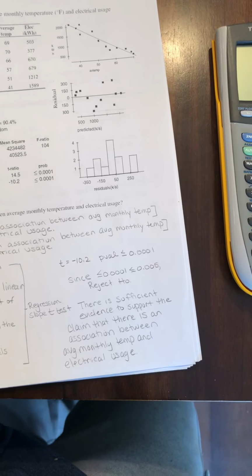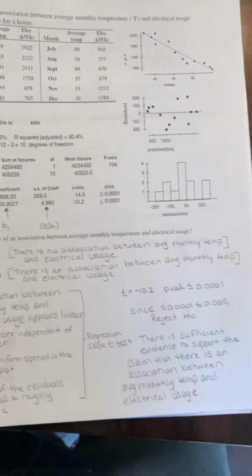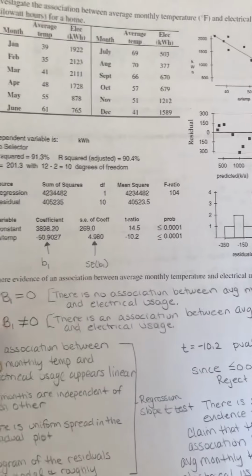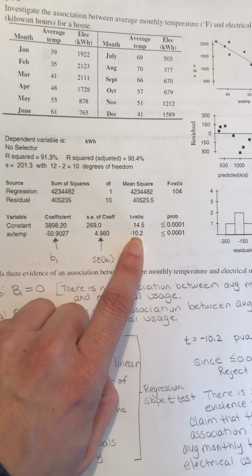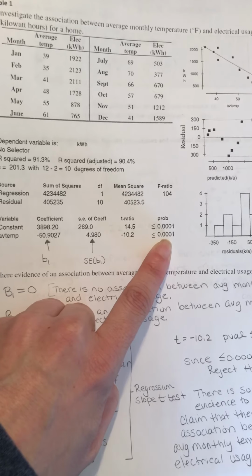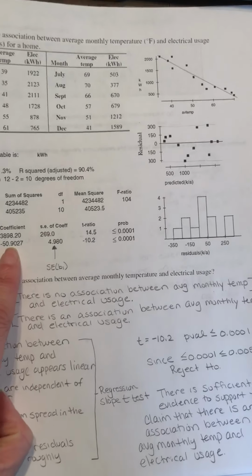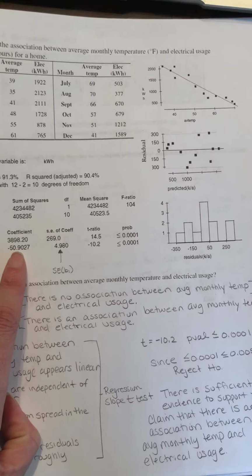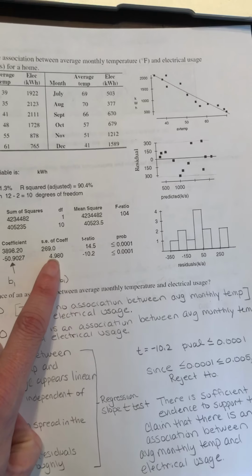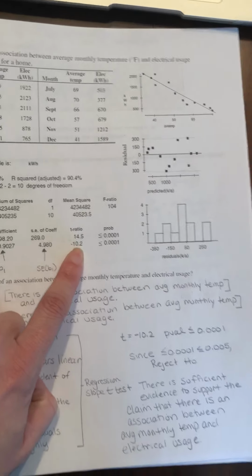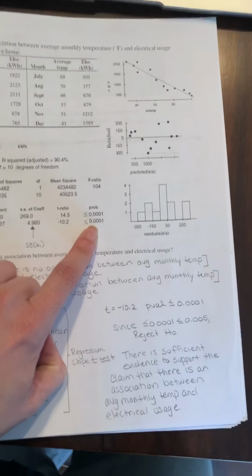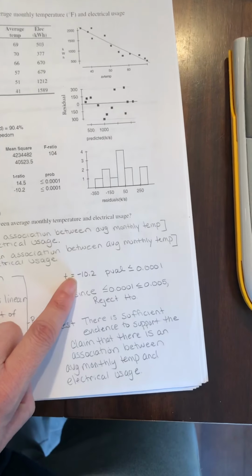And then I just need to get the t-score and the p-value from the chart. Remember that my t-score is here, and then that's the p-value. You don't have to show this, but if I took the negative 50.9 and divided it by the 4.9, that's going to give me my t-score right there. And then the associated p-value. So you just have to list them.